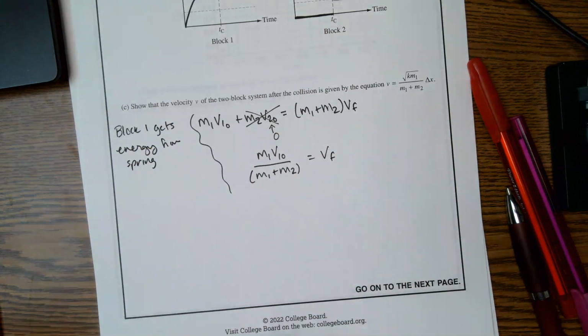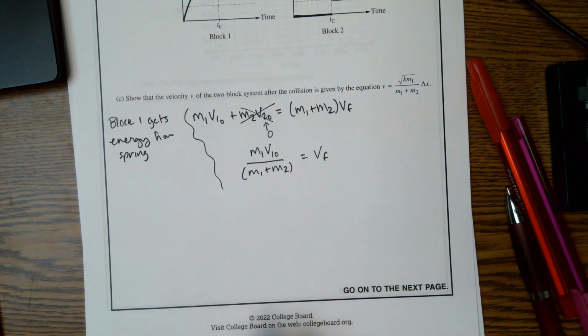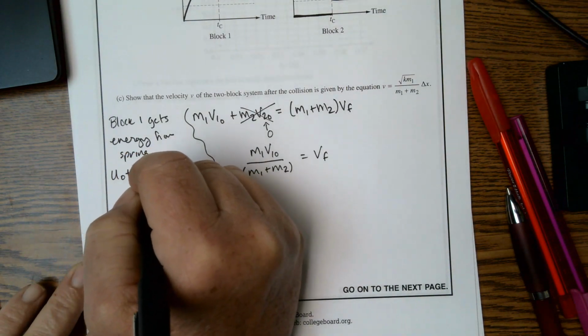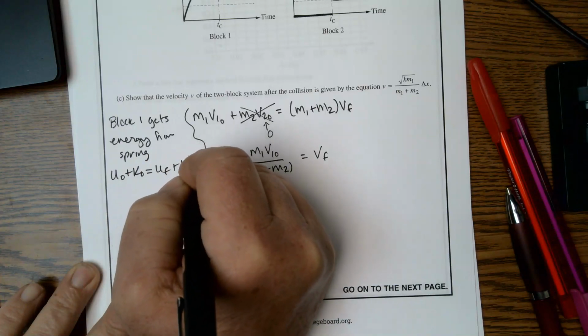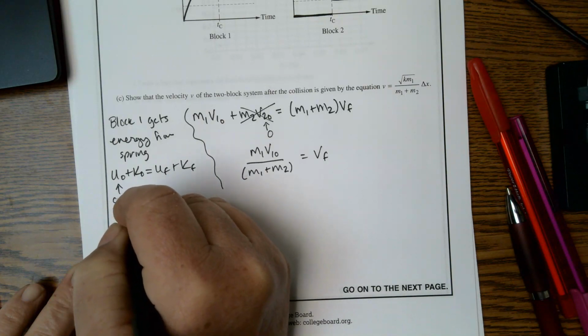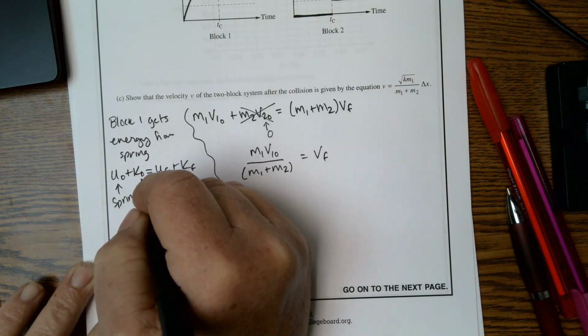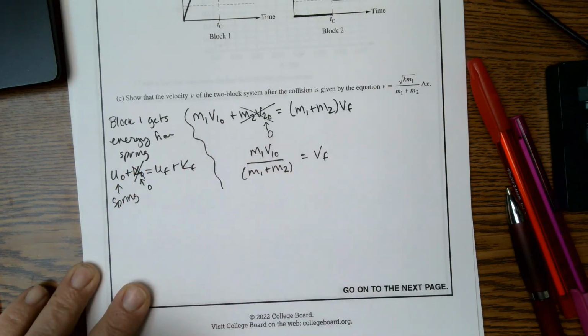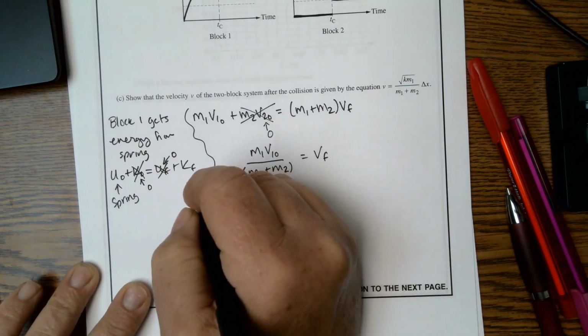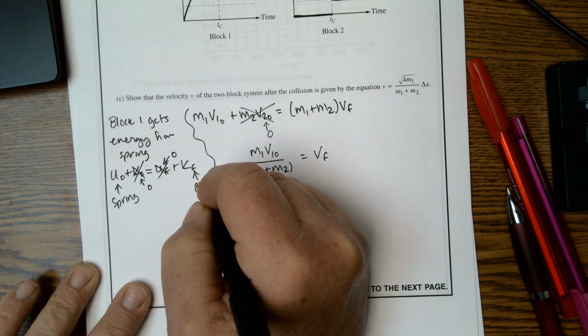Now you can do this with work too. You do work of the spring is equal to change in kinetic energy of the block. But I like energy because energy is kind of my go-to if I can use it. So U naught plus K naught equals U final plus K final. But who has that potential energy? That's the spring. Okay, this is 0. In the end, we have none because the spring is relaxed. And this kinetic final is the block.